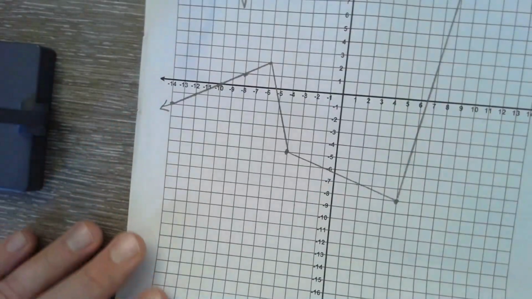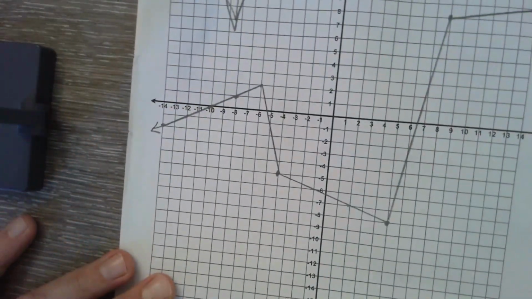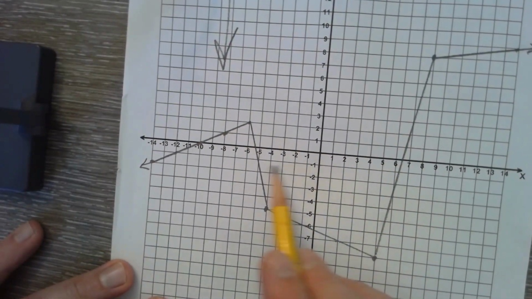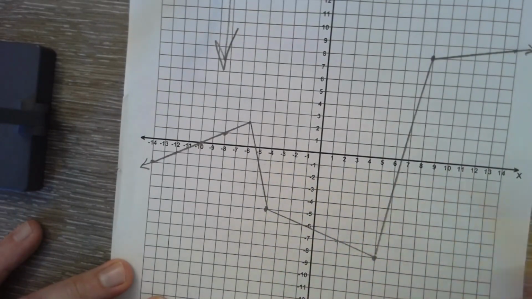Where you have to be a little careful is if they said h of x equals 0, let's say, or negative 1. H of x is negative 1. Well, that means there's two options. So you got to be a little careful with those.